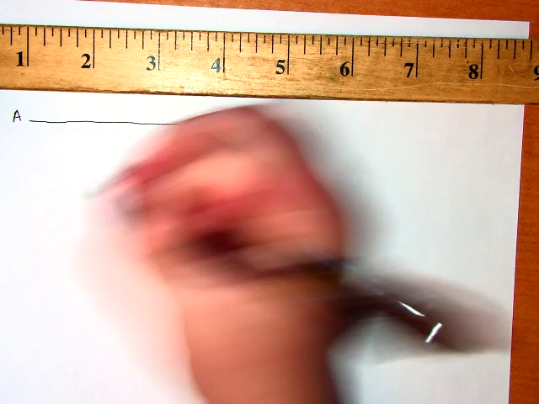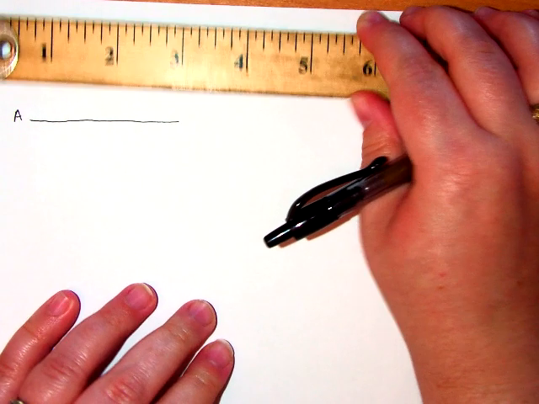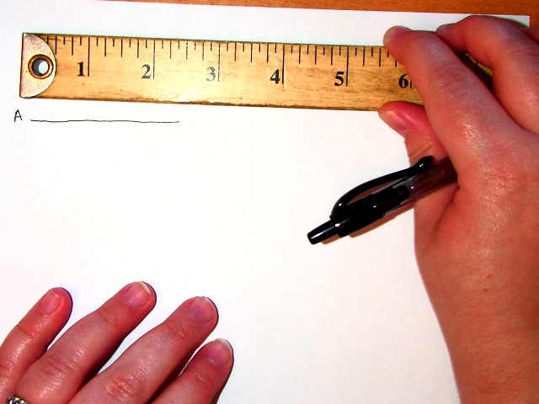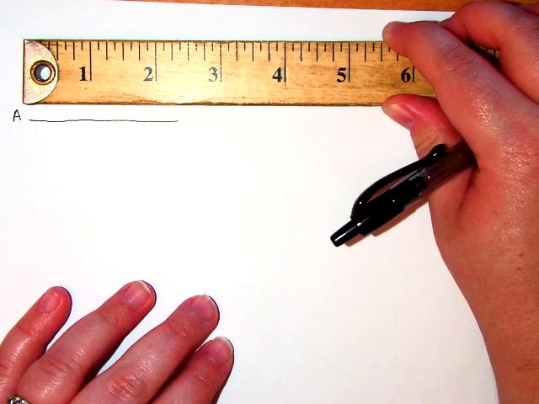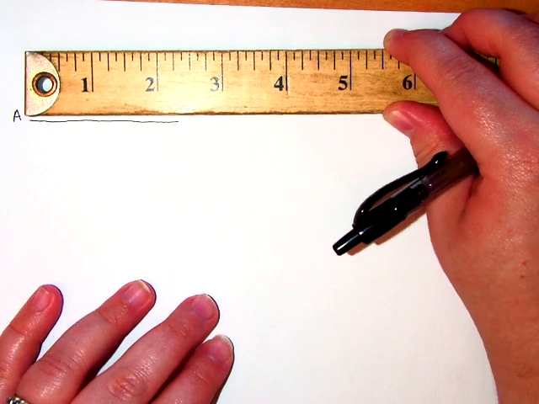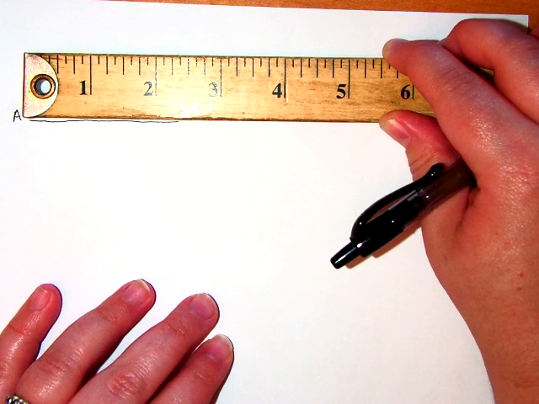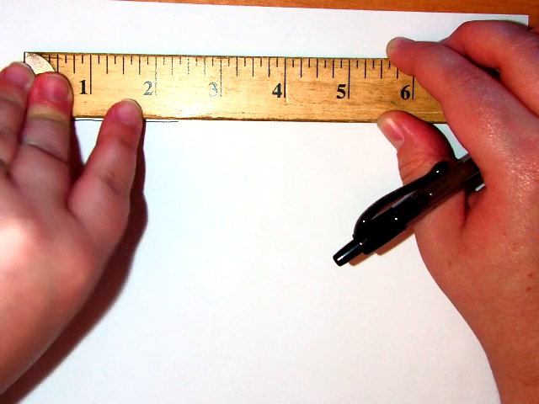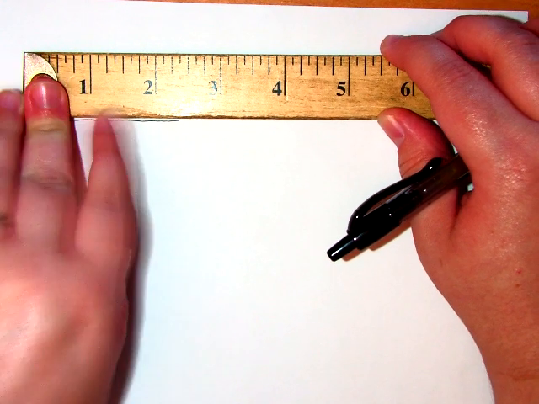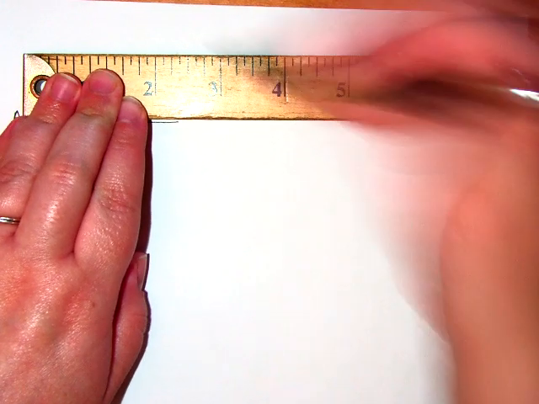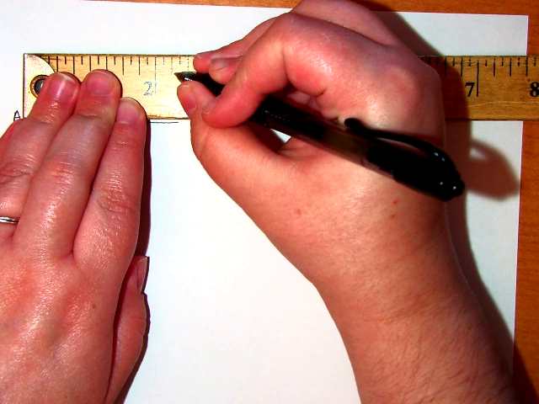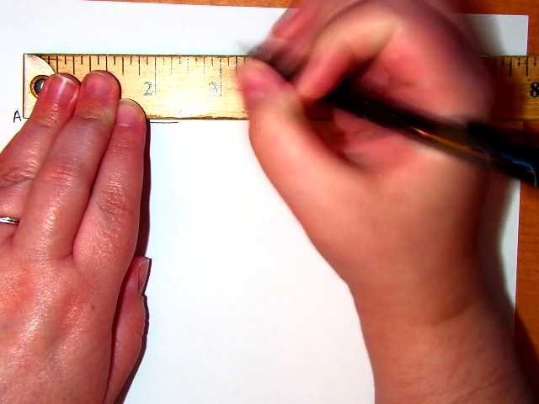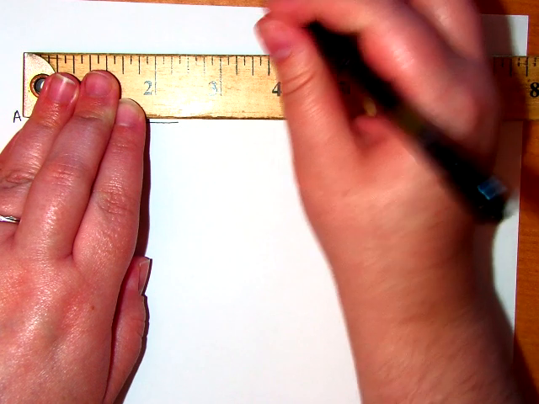So let's look at line A. To start, I'm going to place the end of the meter stick at the end of the line. End of meter stick, end of line. Now I'm going to go over and see where it lines up. It goes a little bit past the 2, but it's not all the way towards the 3. So let's see how we can break this down.